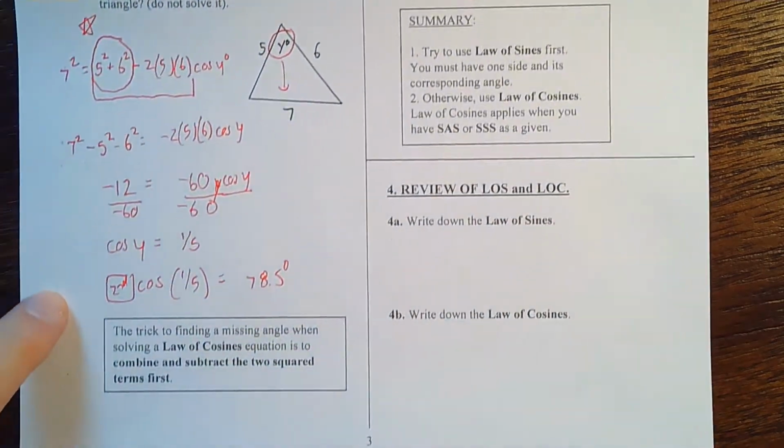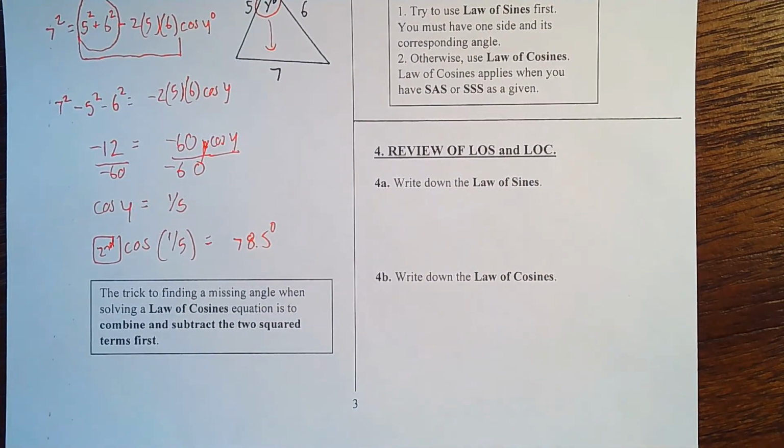Let's put this all together now. And we do a little bit more practice for this than we do some of the other topics because it's a little complicated and you need to practice this to get good at it. So let's have you write down the law of sines and the law of cosines here by memory. Don't look back, see if you can write them down.